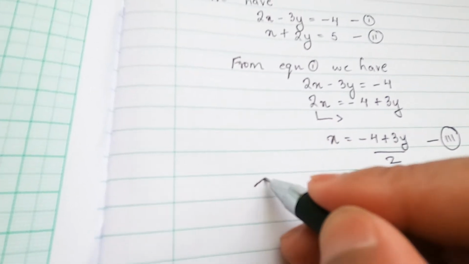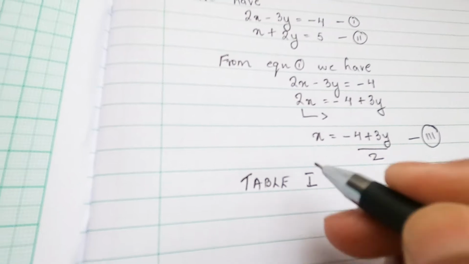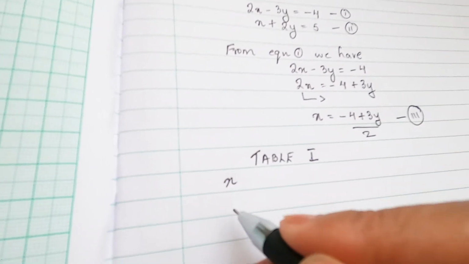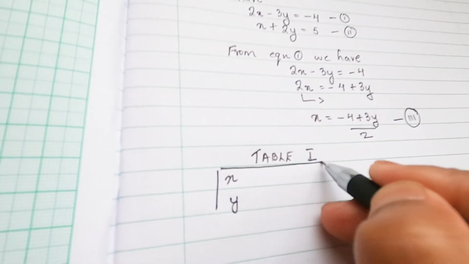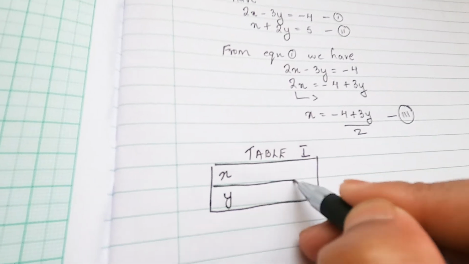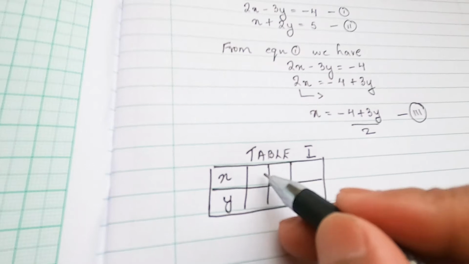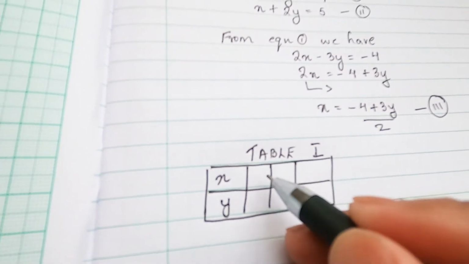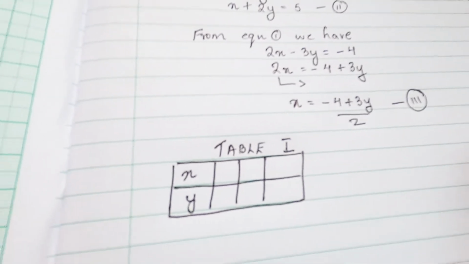You will write here table 1. This is x and this is y, and you draw a table. So in this case we will be getting 3 points for x and 3 points for y.